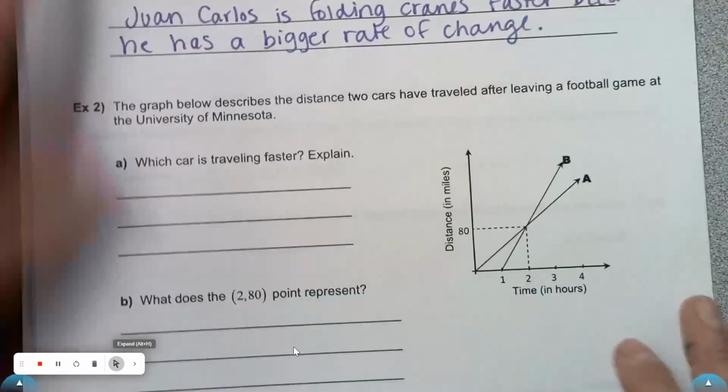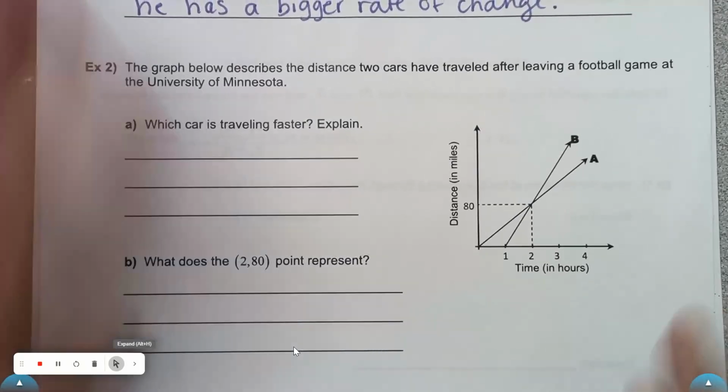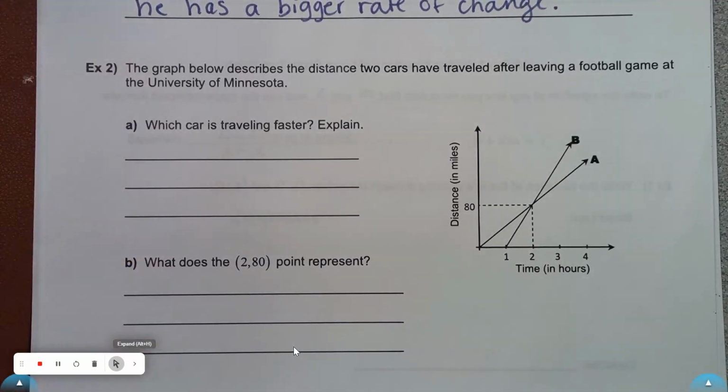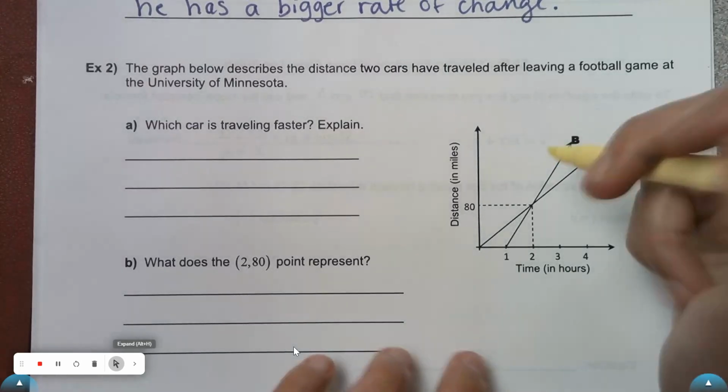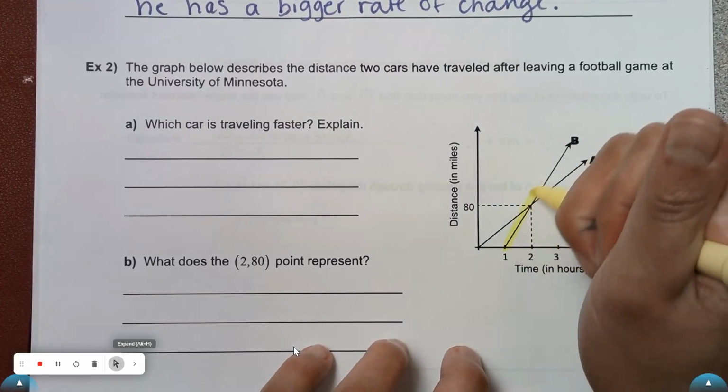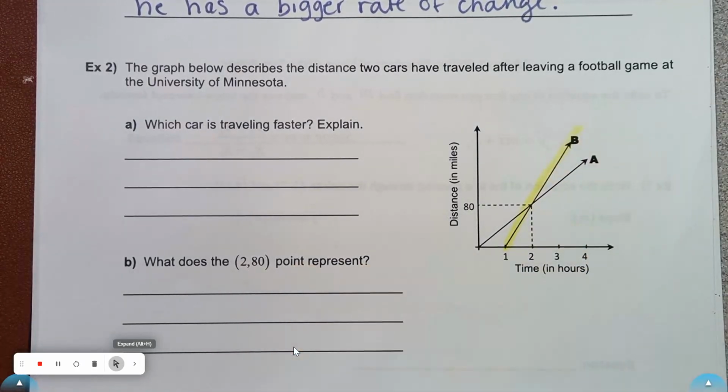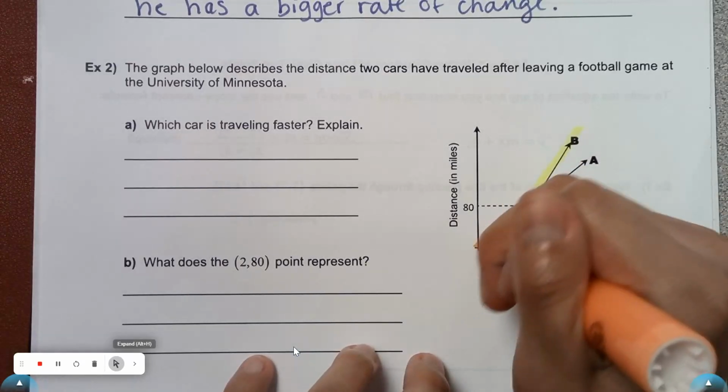Okay, example 2. So I have 2 cars here that have traveled after leaving a football game, and I have line A and I have line B. Which car is traveling faster? So here you have both lines on one graph. I'm going to highlight each one. So this is B and this is A.